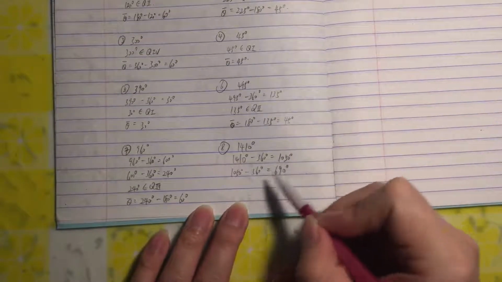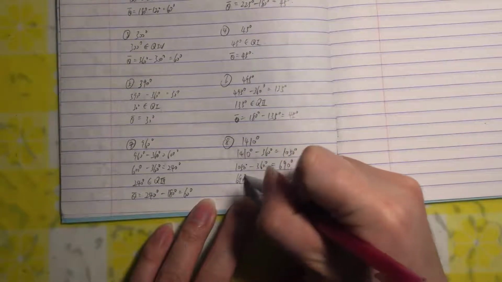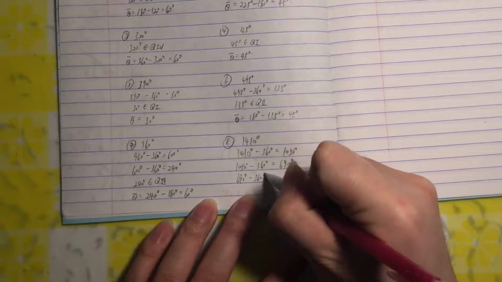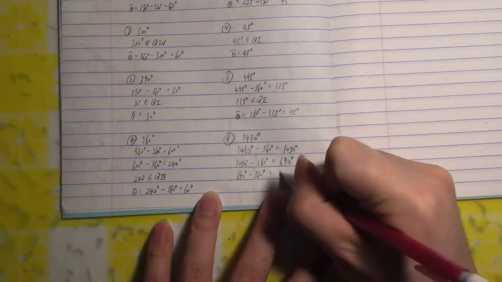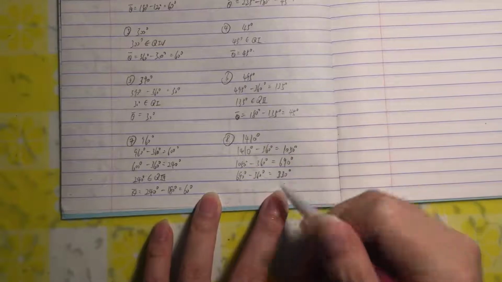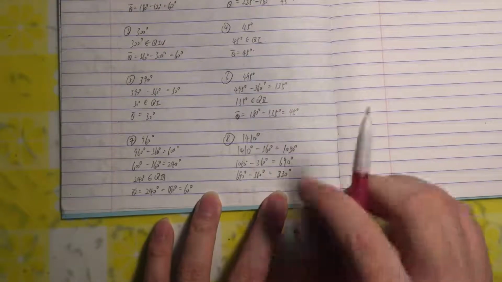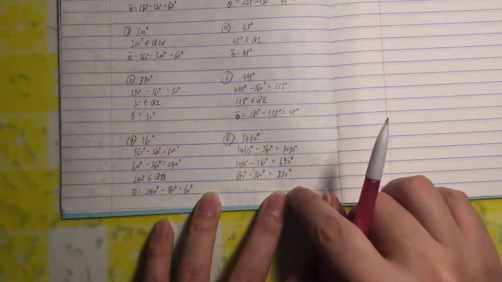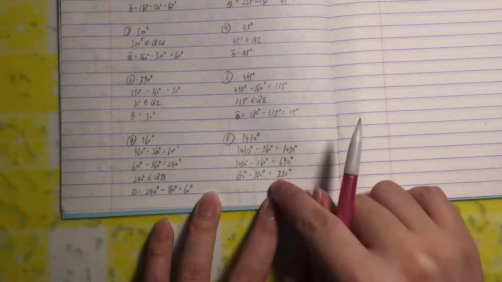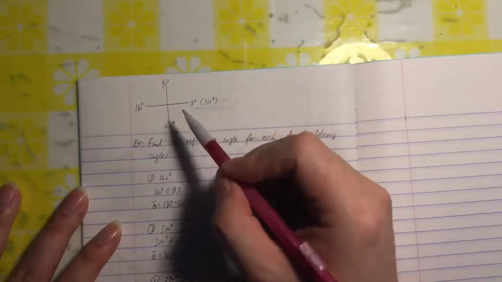That's still more than 360. Keep subtracting. Take 690 minus 360. We get 330. This angle is between 0 and 360, so that's fine. Now, based on this angle, let's find the reference angle. 330 is between 270 and 360, so it lies in quadrant 4.